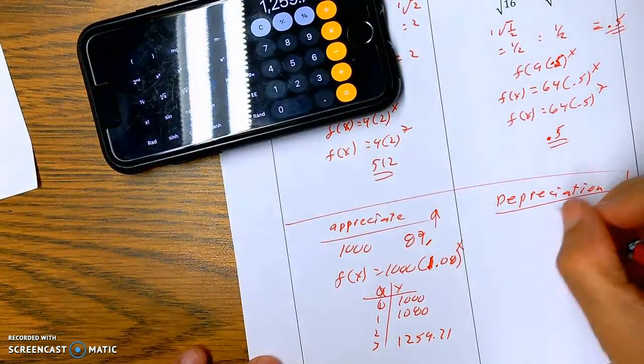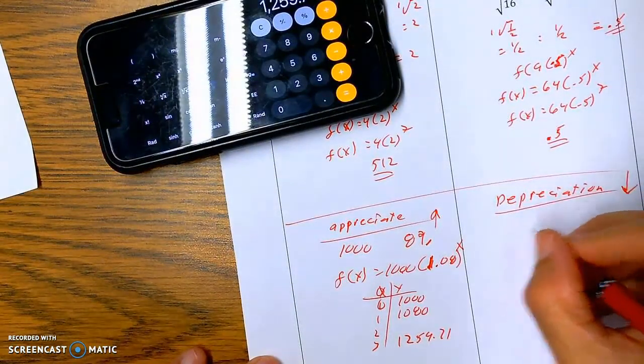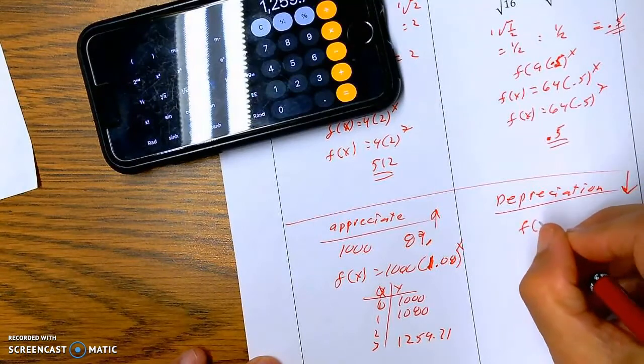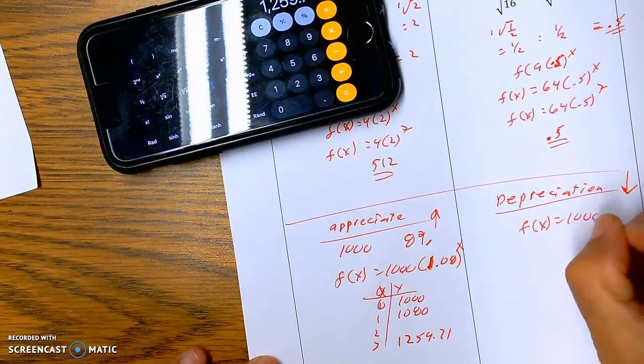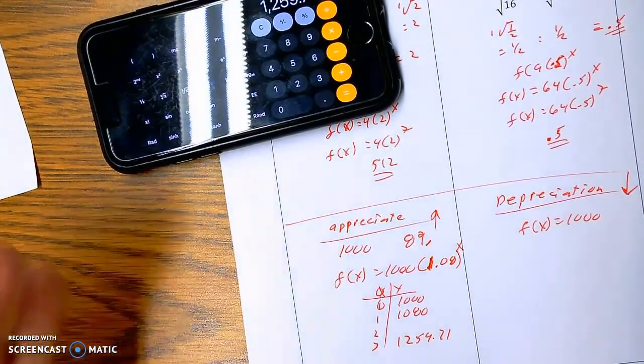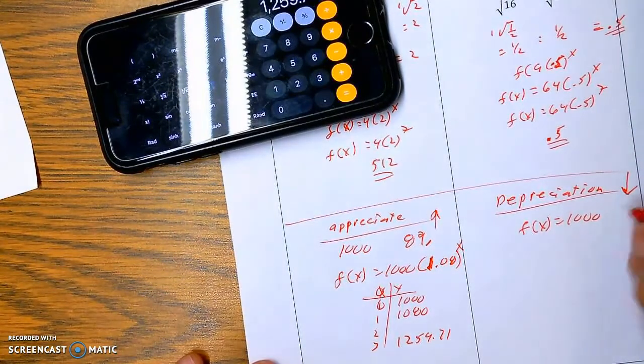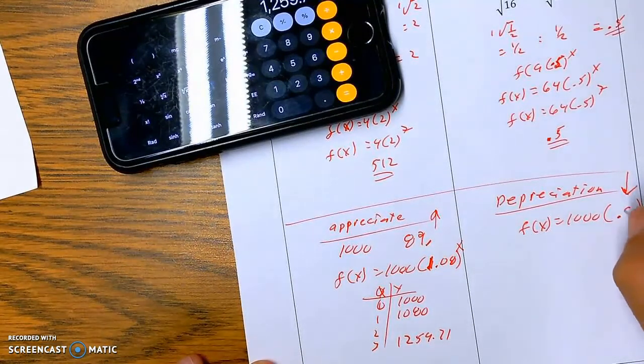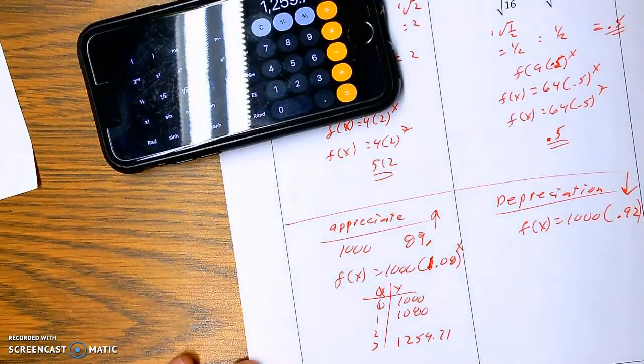Depreciation, we're going to take this value here. So that starts the same. It's the same scenario, but we're losing 8% per year or whatever the value is. The difference is this is 1 minus 0.08, which is 0.92. So it's 1 whole minus 0.08.